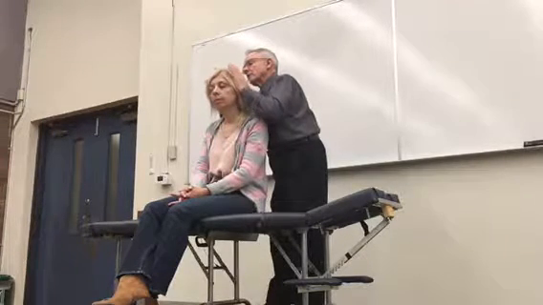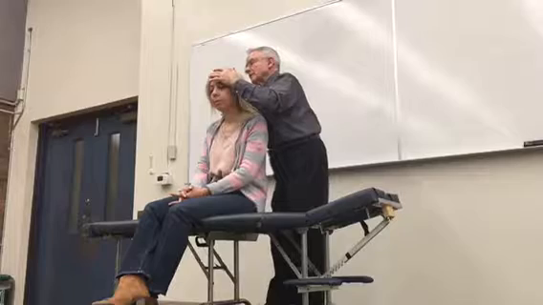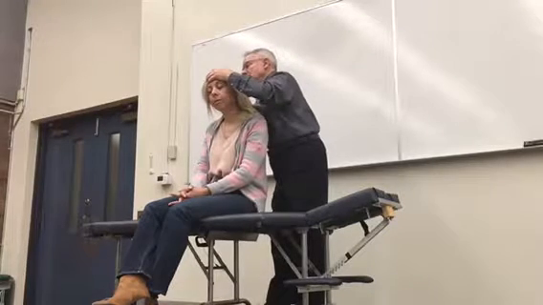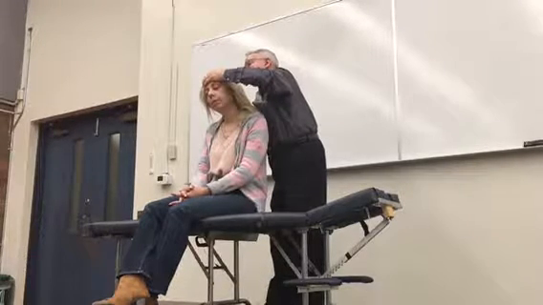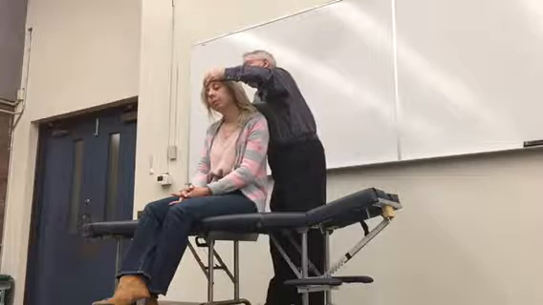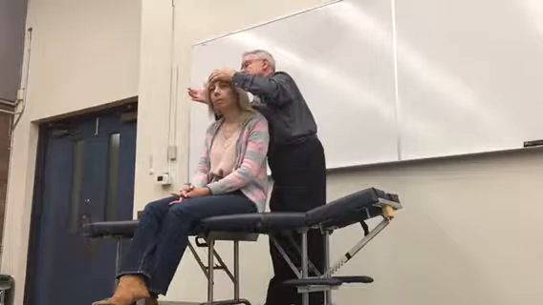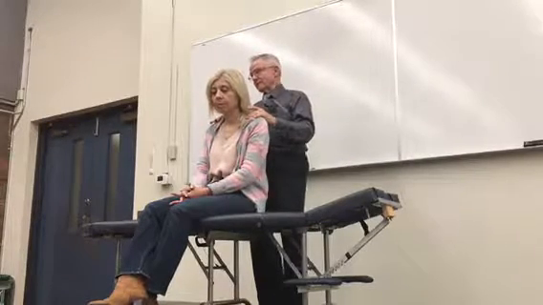So we're going to be rocking the occiput in a sideways fashion. So I come over as far as I can, and then with my right hand, I'm just going to challenge the mastoid like that. And again, we're looking for soft, spongy, non-resistant end feel, okay?